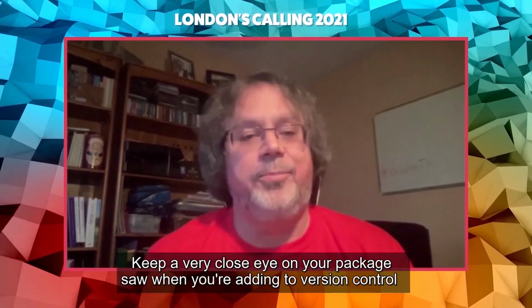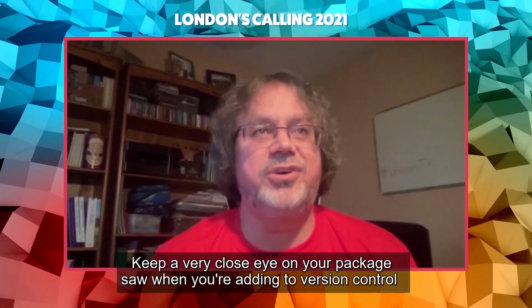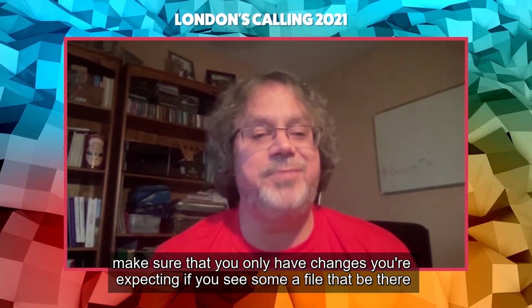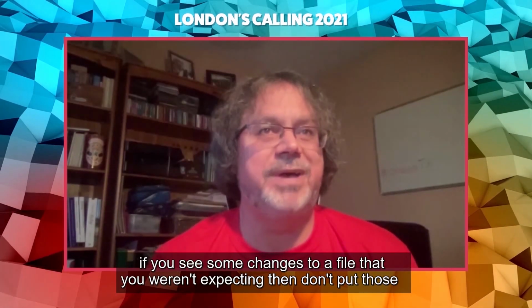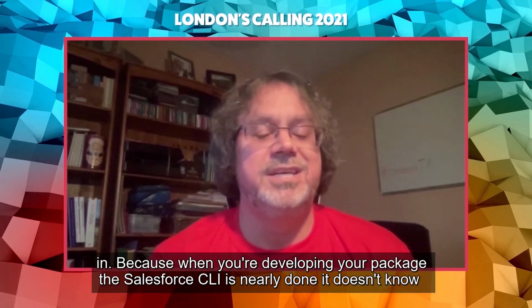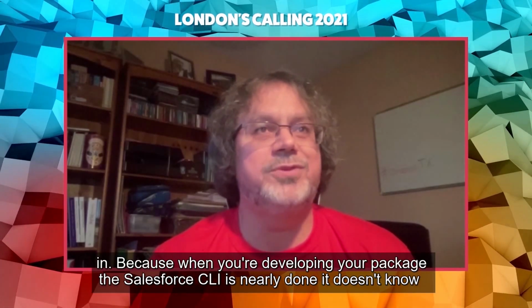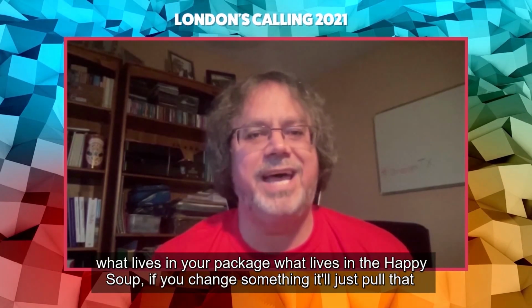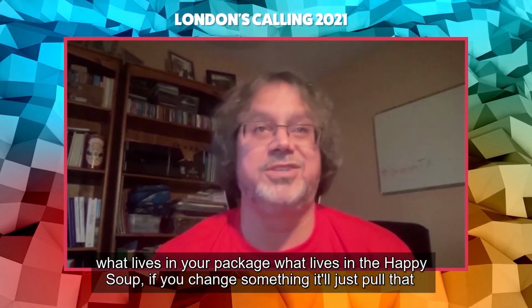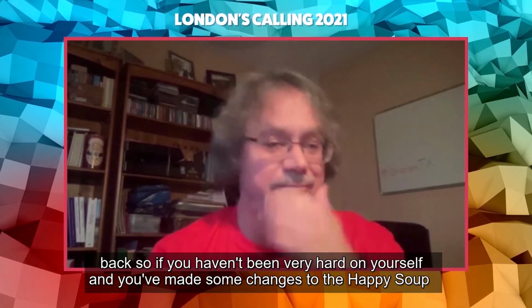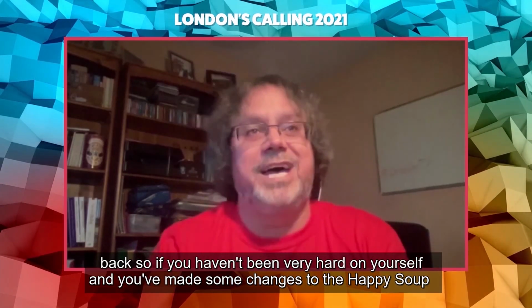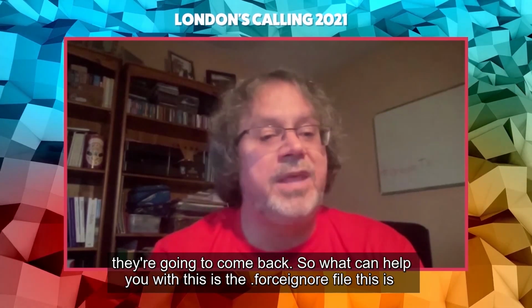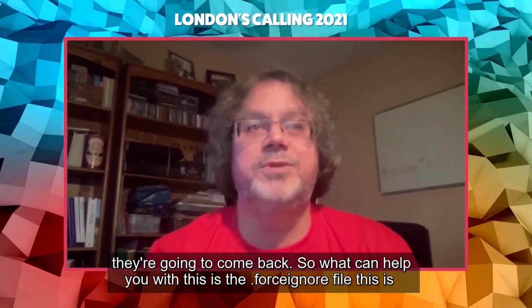Keep a very close eye on your package source. When you're adding to version control, make sure that you only have changes you're expecting. If you see some changes to a file that you weren't expecting, then don't put those in. Because when you're developing your package, the Salesforce CLI is fairly dumb. It doesn't know what lives in your package, what lives in the happy soup. If you change something, it'll just pull that back. So if you haven't been very hard on yourself and you've made some changes to the happy soup, they're going to come back. So what can help you with this is the forceignore file.